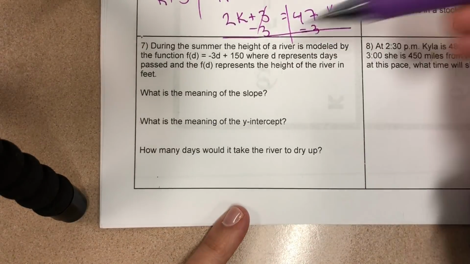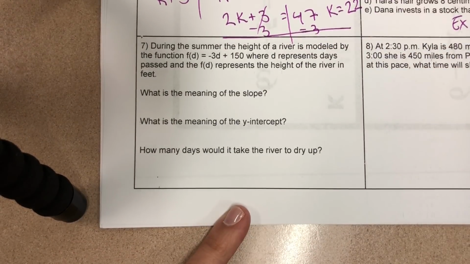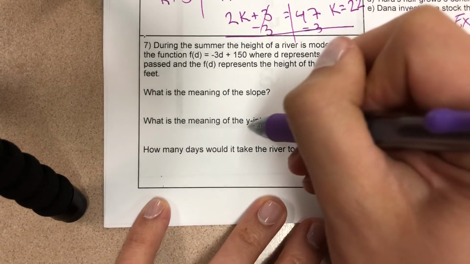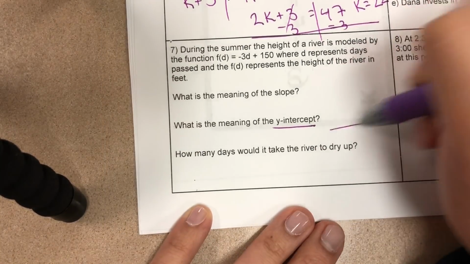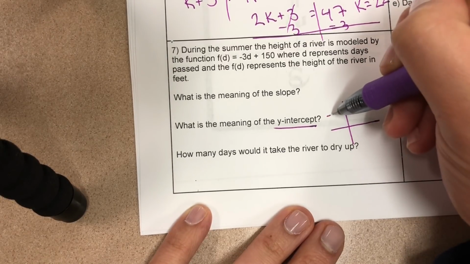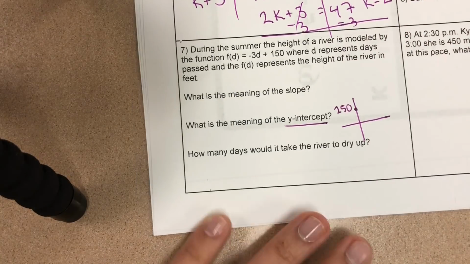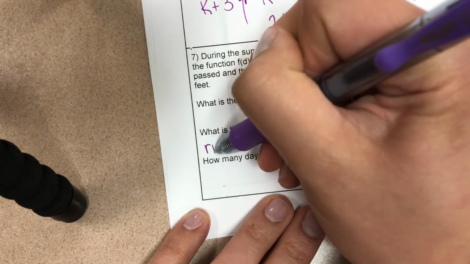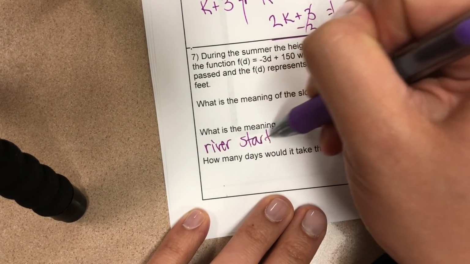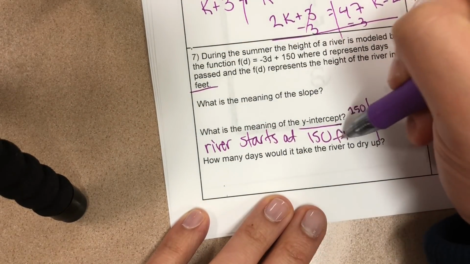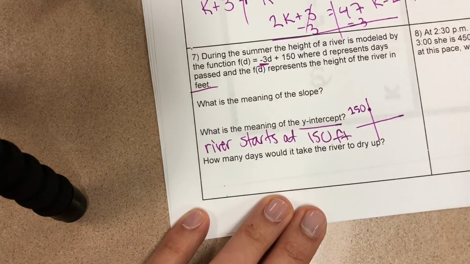Okay, for this one, the height of a river is modeled by the function negative 3d plus 150. So when you're talking about what everything represents, let's start with the y-intercept. Y-intercept is where it begins. So it's on this axis. It starts at 150. So what does that mean? 150 is where the river starts. So it's at the starting point. So I'd say river starts at 150 feet. So it's decreasing, so you know the river is going down in height. So what is the meaning of the slope?